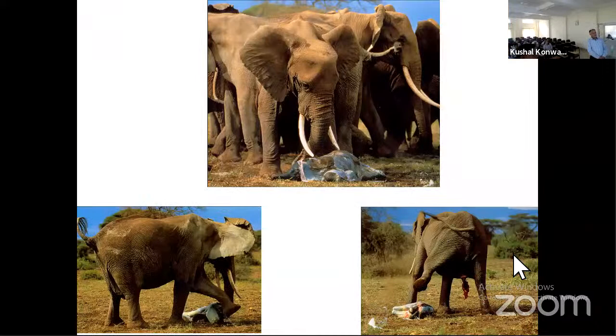So when in a herd a fetus is delivered along with the placenta, you can see the whole herd become agitated, and the mother will give a kick to remove the placenta, and that kick also gives a stimulus to the baby, and eventually the baby will get up very quickly. Next please.